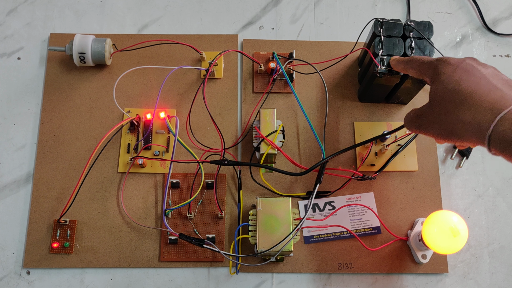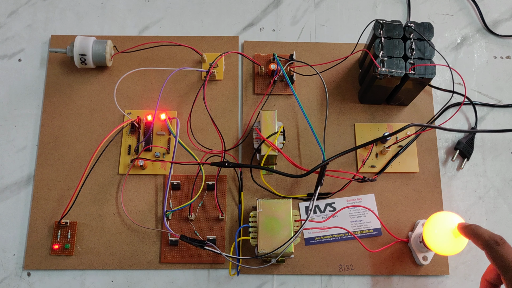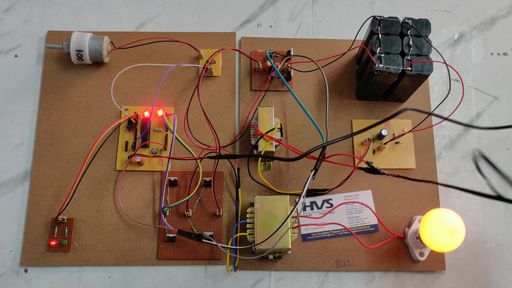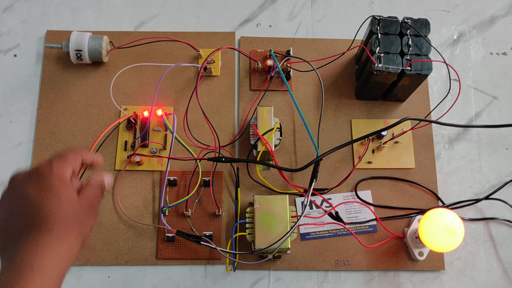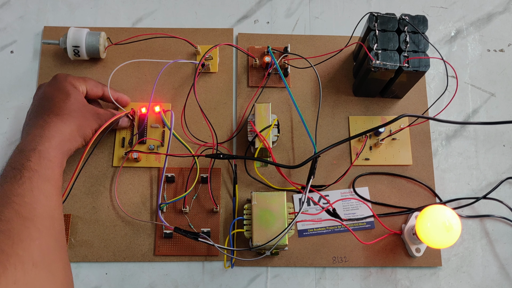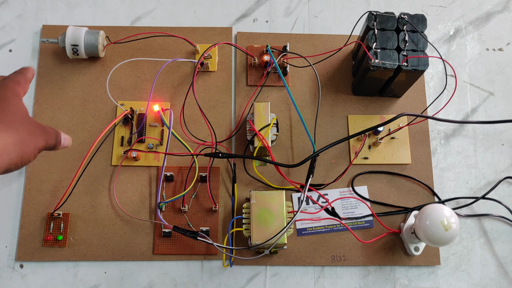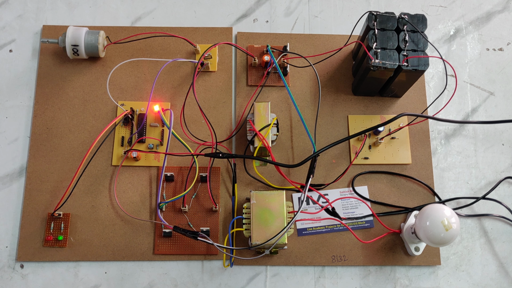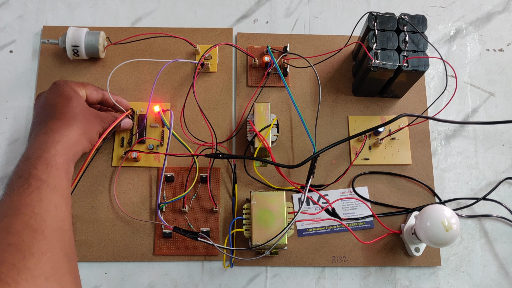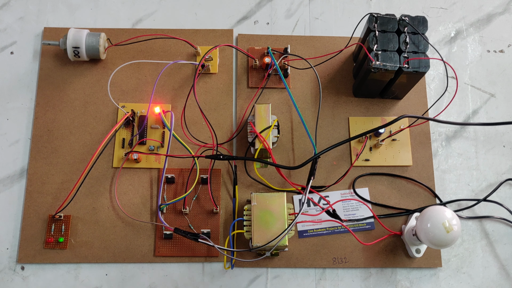From this 12 volts of DC, we are getting 230 volts of AC. Whenever we want to turn on the vehicle section, just turn the push button like this, and here you can see the vehicle section is on. So like this, the project works bidirectionally, AC to vehicle, vehicle to grid. Thank you.